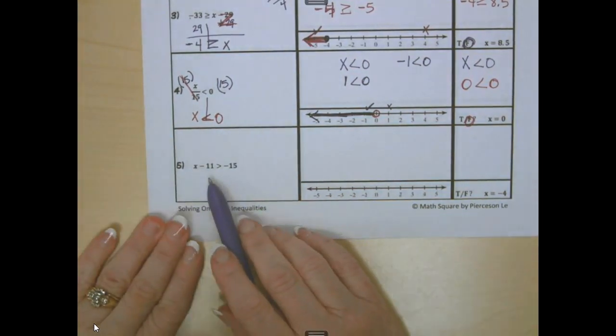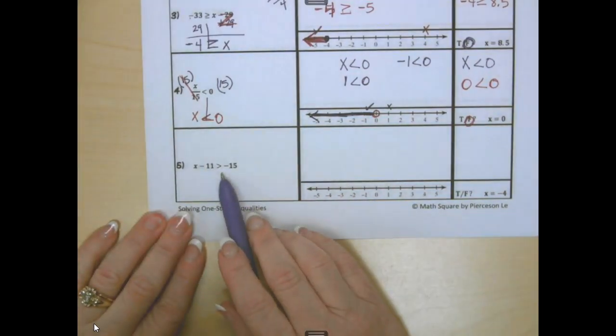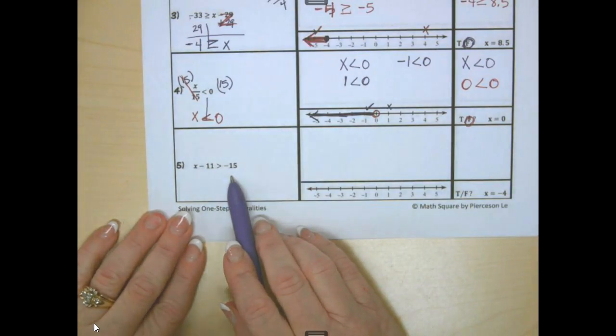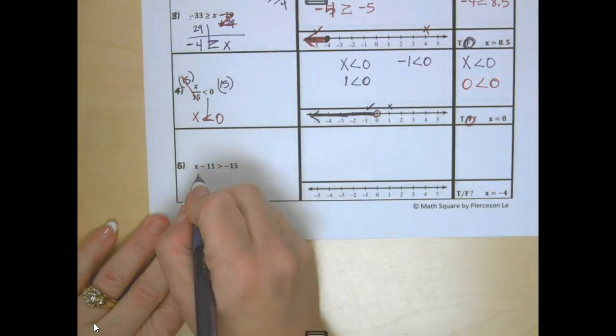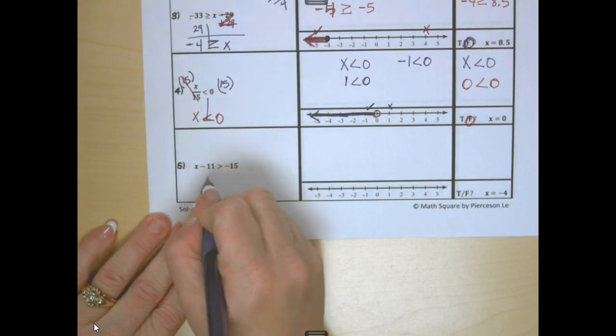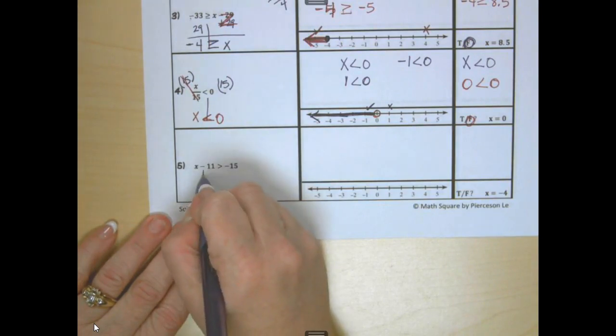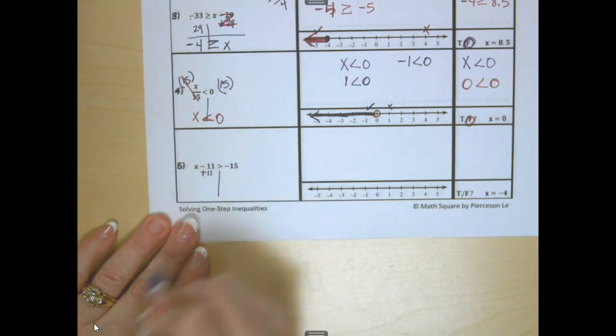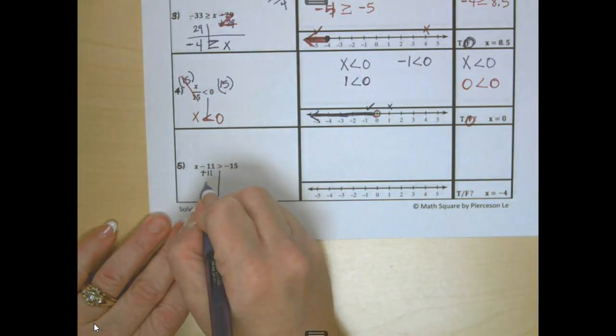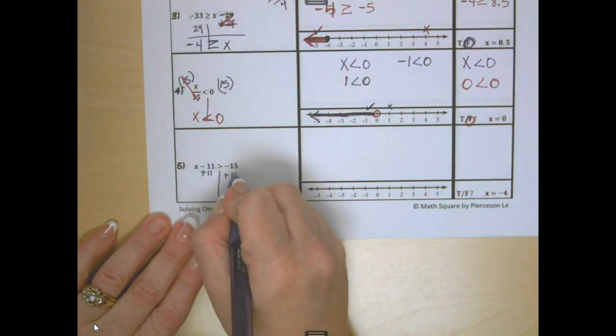X minus 11 is greater than negative 15. I need to get the x by itself. There's a negative 11, so I'm going to add 11. If I add 11 on this side, I have to add 11 on this side.